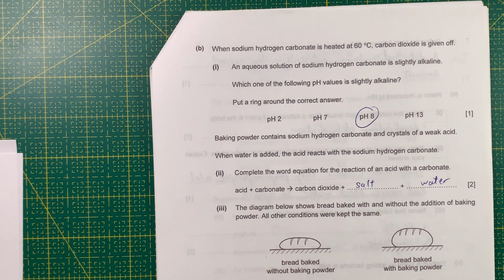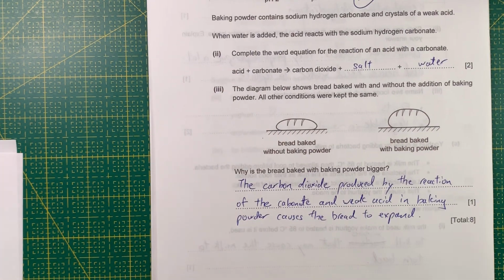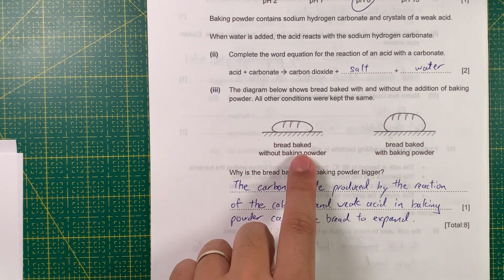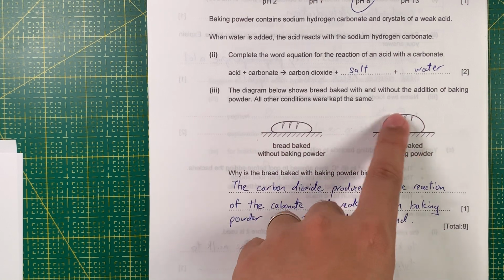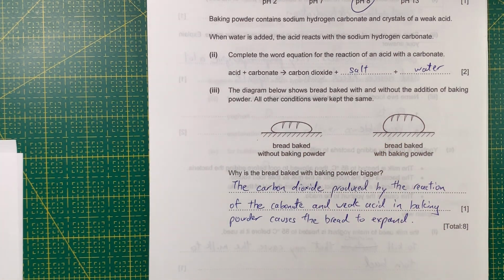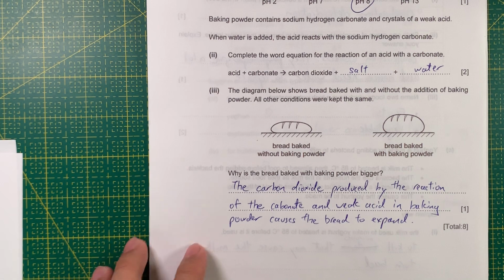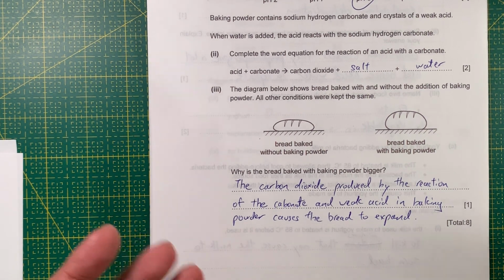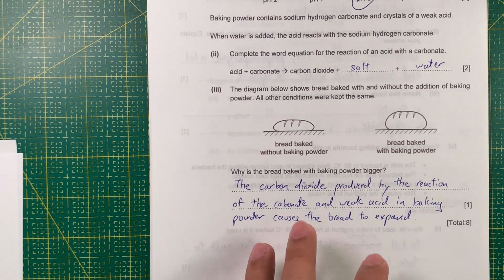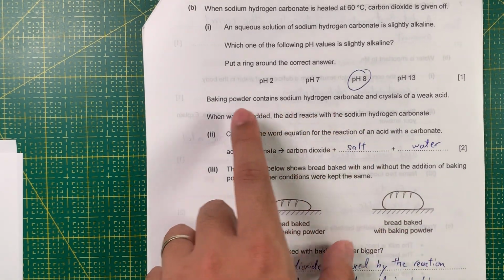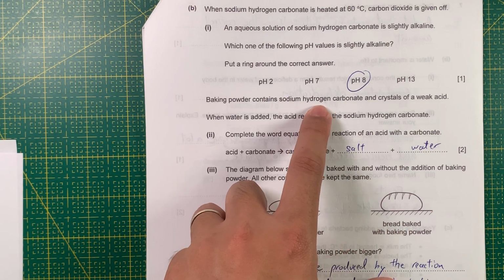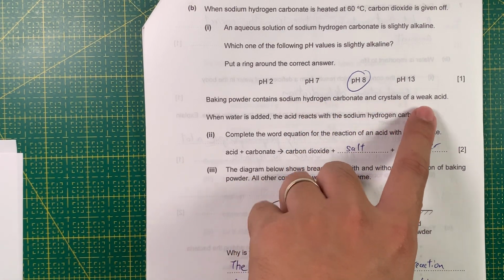Next, part 3. This one is actually an application of knowledge. In fact, it's a daily knowledge. So if you look at the situation here, without the baking powder, this bread is actually quite small. Comparatively, the bread that has the baking powder will actually be bigger. So what happened? How come the bread becomes bigger? Basically, if you read the parts above here, baking powder contains sodium hydrogen carbonate and crystals of citric acid.